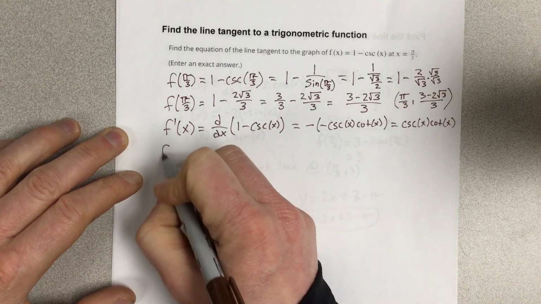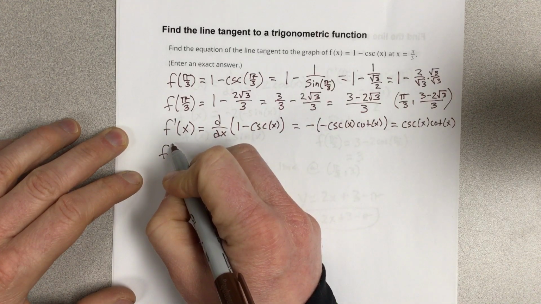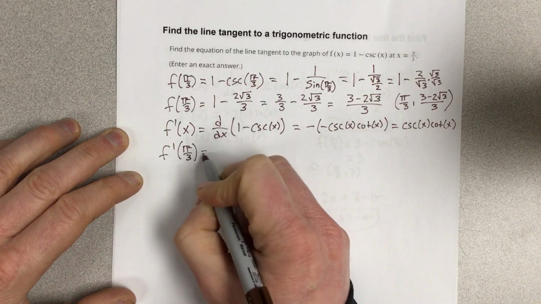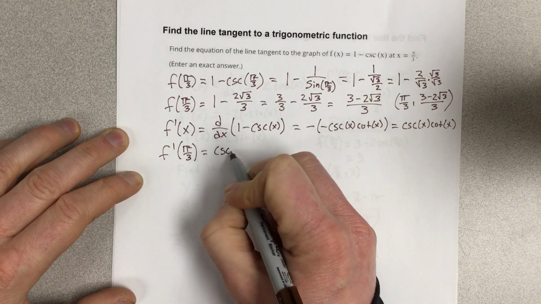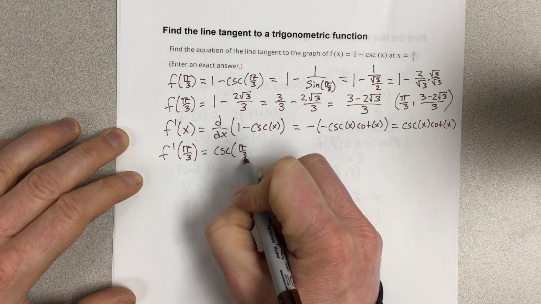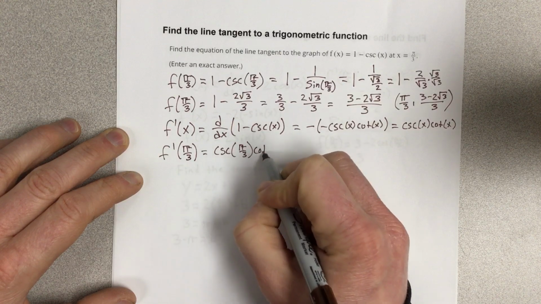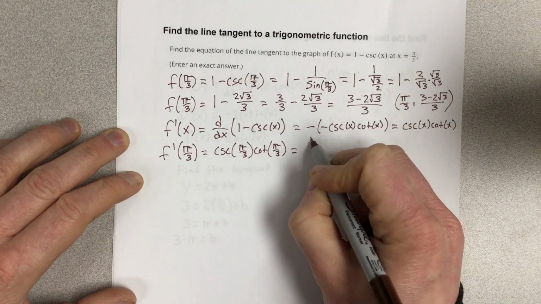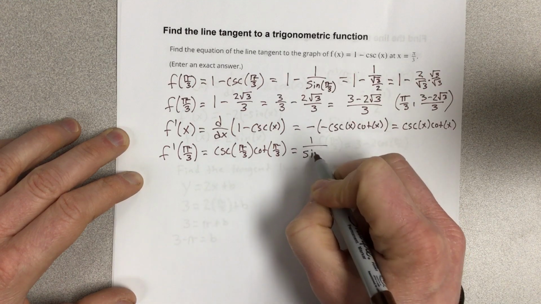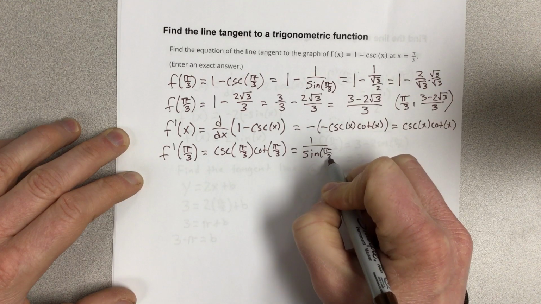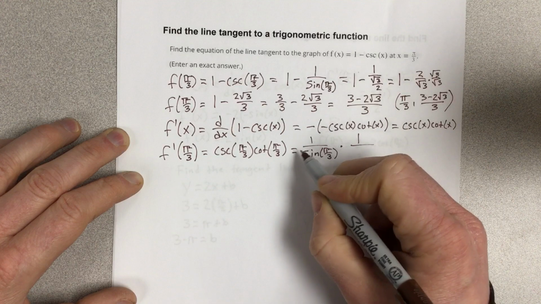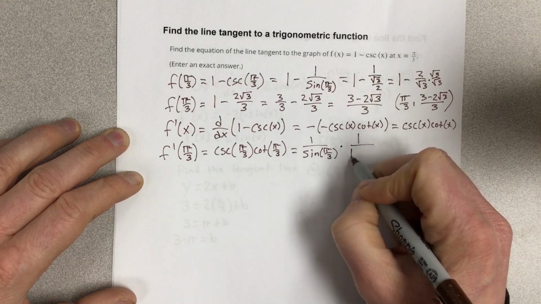Now I'm going to plug that pi over 3 value in, so I get f prime of pi over 3 is equal to cosecant of pi over 3, cotangent of pi over 3, which is really just 1 over sine pi over 3, times 1 over, well, cotangent would be 1 over tangent pi over 3.